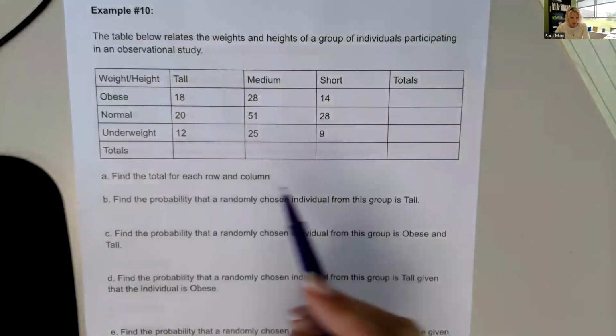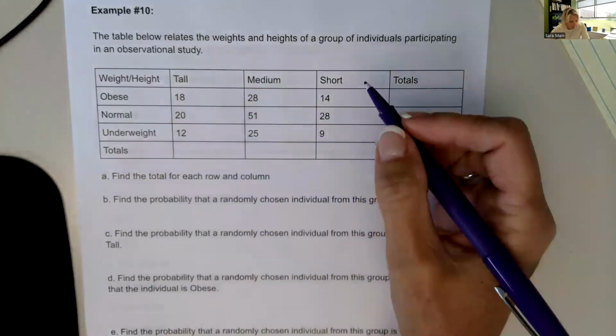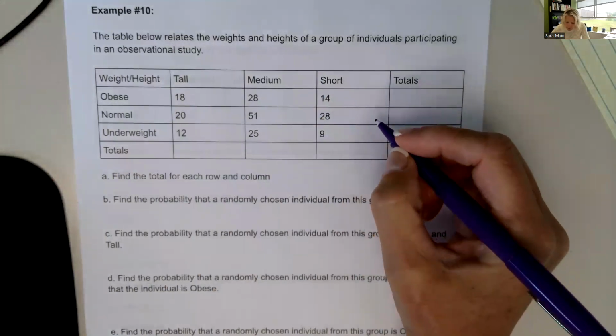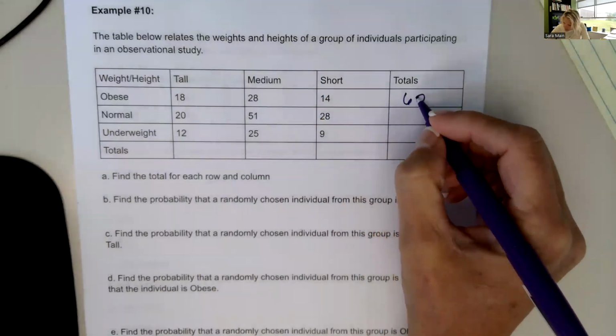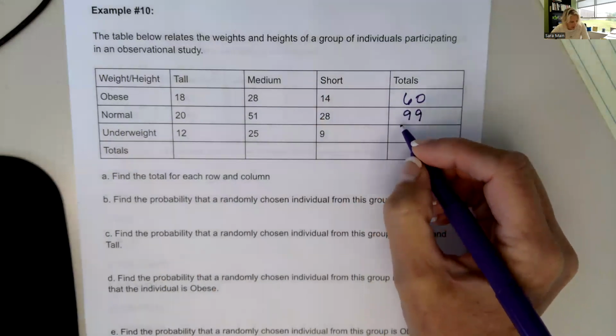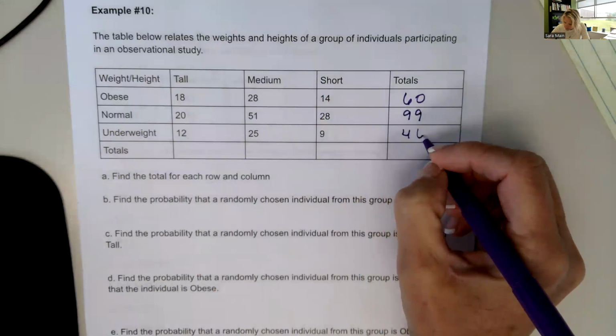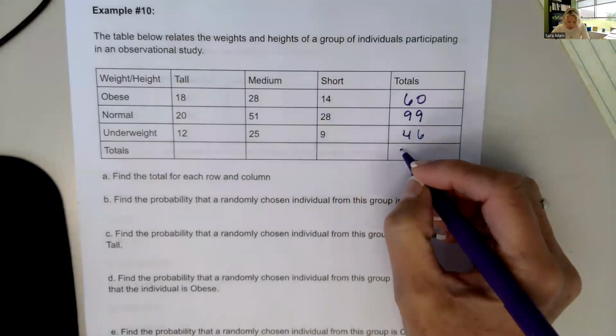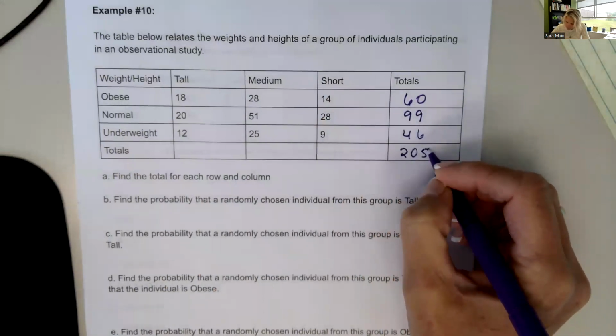We have to find the total. The total number of obese patients was 60, the total number of normal weight was 99, and underweight there were 46. If we add those, we have 205.